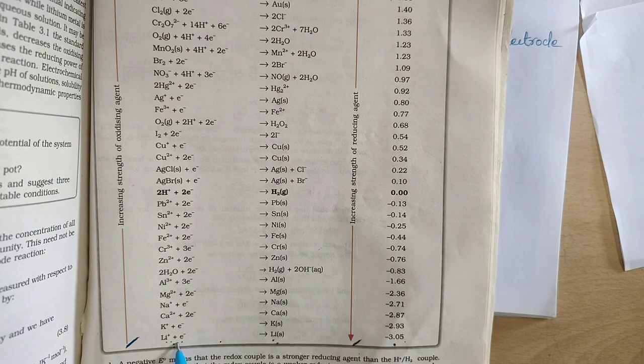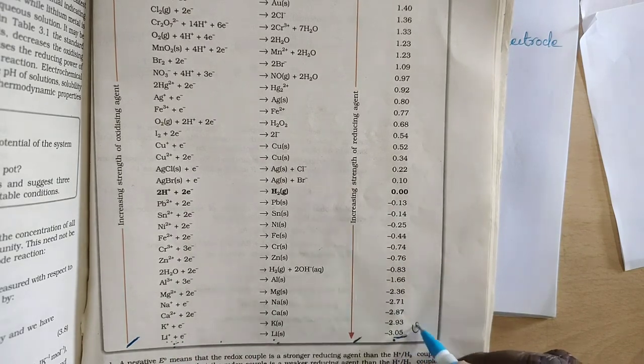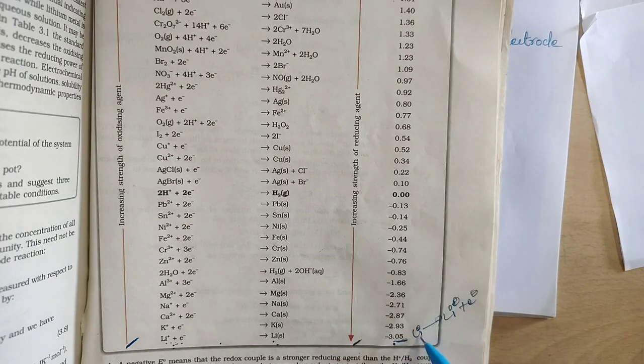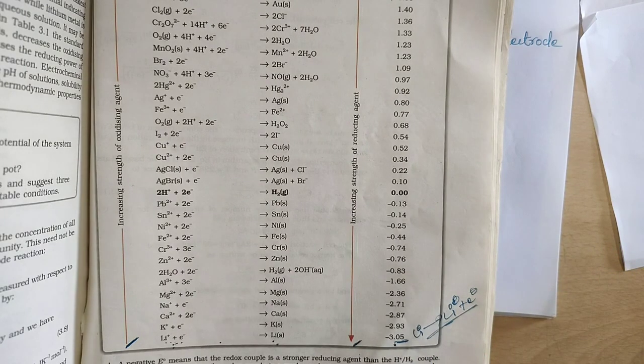So in this, which one takes place? Reduction, but it is a very low value. So actually lithium is converted to lithium plus plus electron. Why does it take place like this? Because lithium is a first group element. So by losing one electron, it is stabilized with a noble gas configuration. So what is the meaning of that? The first group and second group elements and some metals have less.